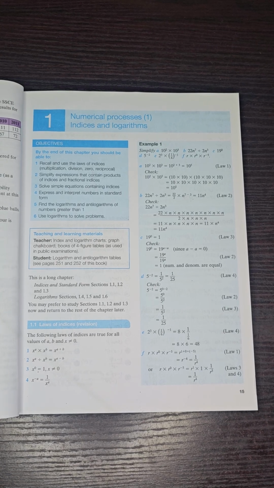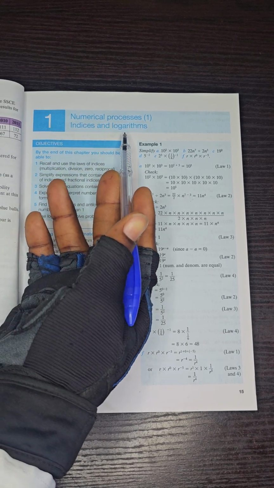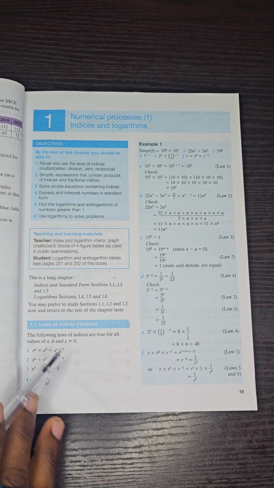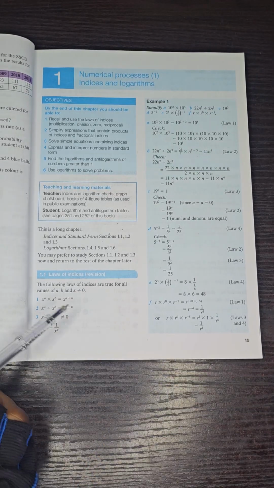So the first class we're going to deal with is chapter 1, which is indices and logarithm. It's called numerical processing 1. In indices and logarithm, I will just go straight to the laws of indices.